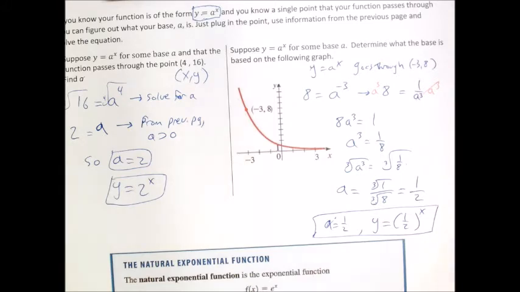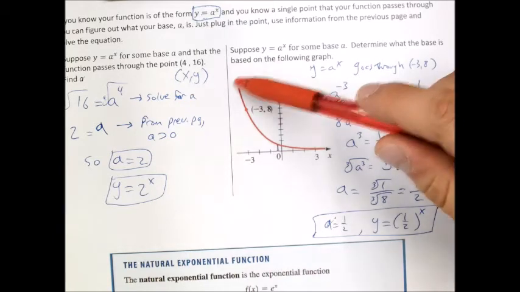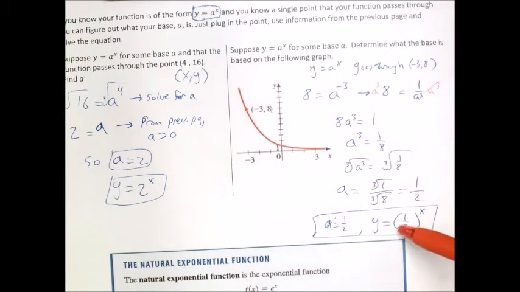And that fit with, remember when we started this problem, we said, okay, a's got to be a fraction because it's decreasing. And we found out that it was a fraction. It turned out to be 1/2. That fits with what we were thinking, so that makes us feel good that we did it right. That's what it looks like.